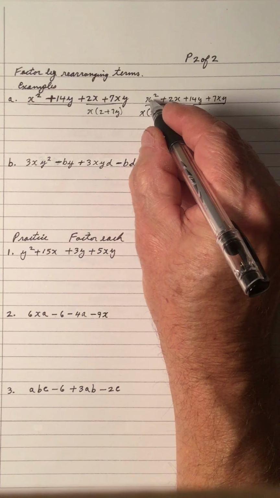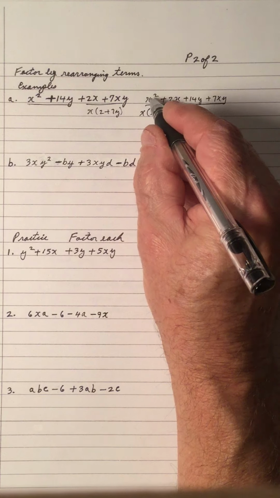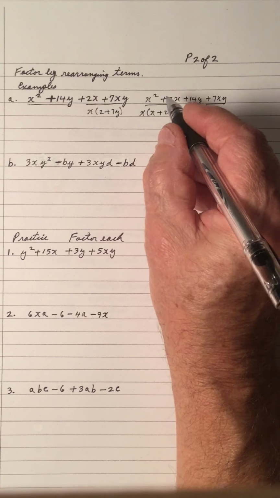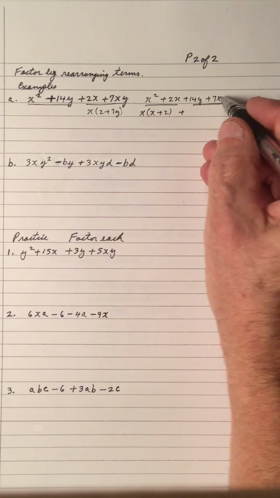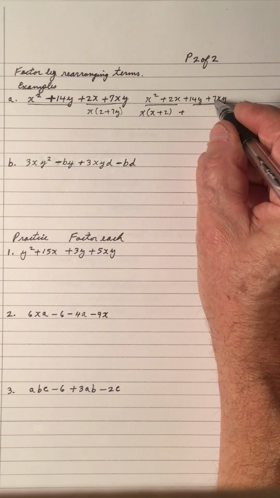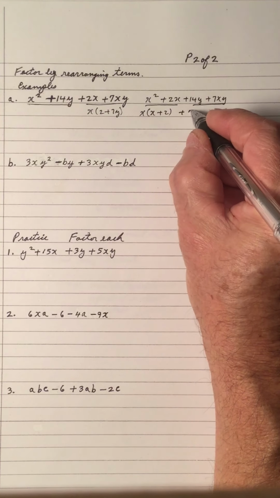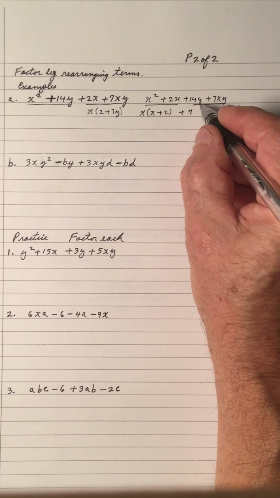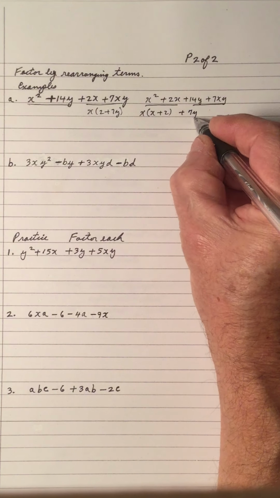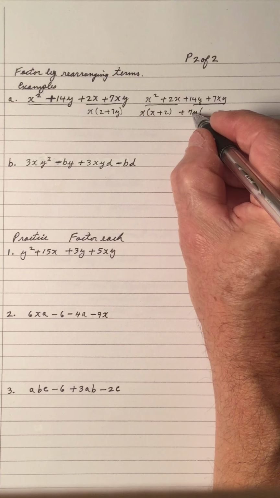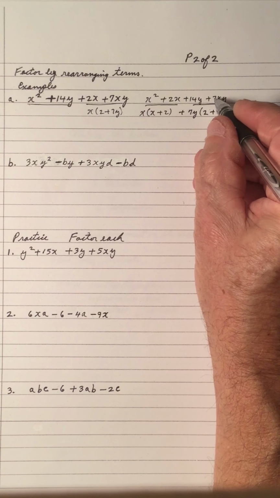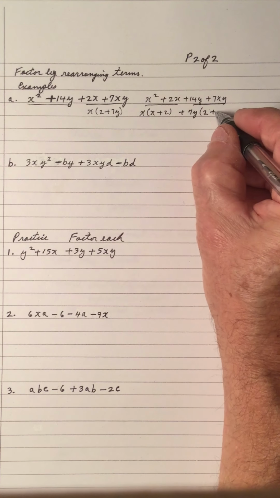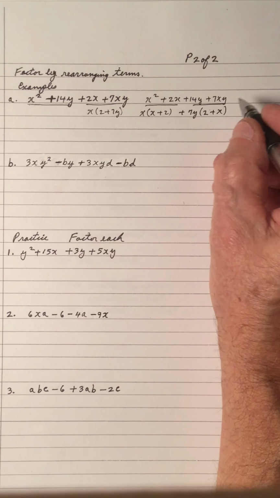X is the GCF, so x squared divided by x is x. 2x divided by x is 2. Plus, and we have a 7y. So I see 14 and 7. 7 is a GCF, and y. So 14y divided by 7y is 2. And 7xy divided by 7y is x.